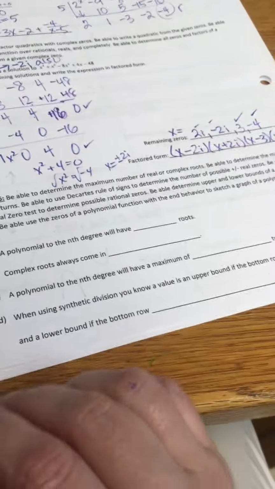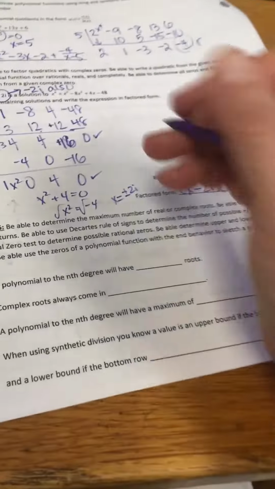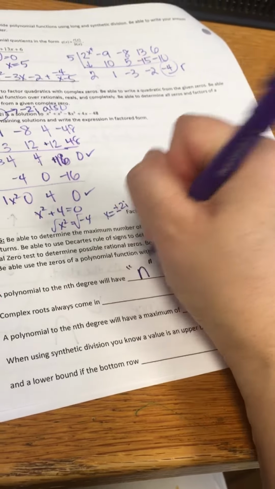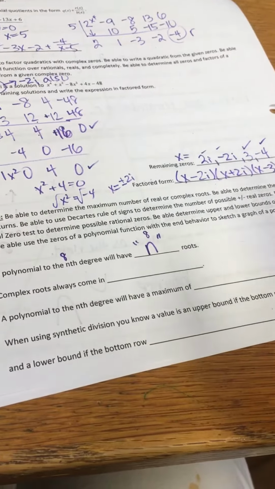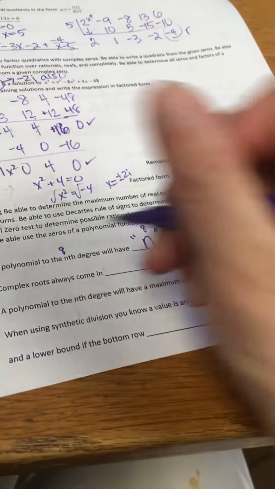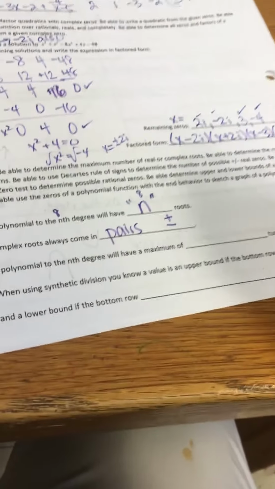Okay, so just a couple reminders here. A polynomial of the nth degree will have n zeros. So if this is an 8th degree, it will have 8 zeros. They'll be real and complex, or just some of each. But complex roots always come in pairs, so a positive and a negative, because we are square rooting a number.